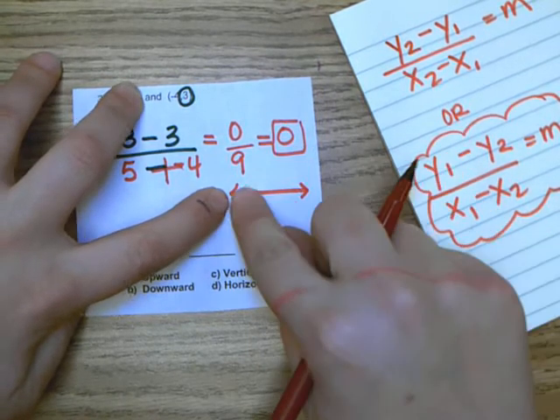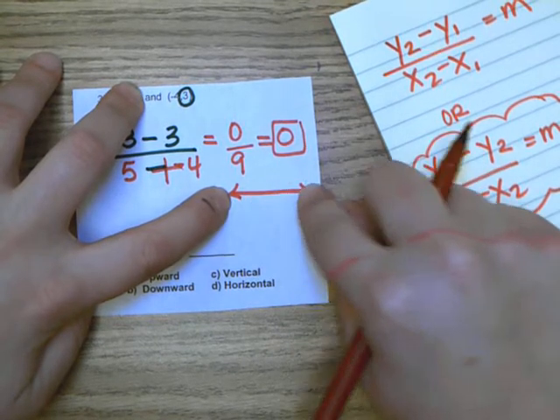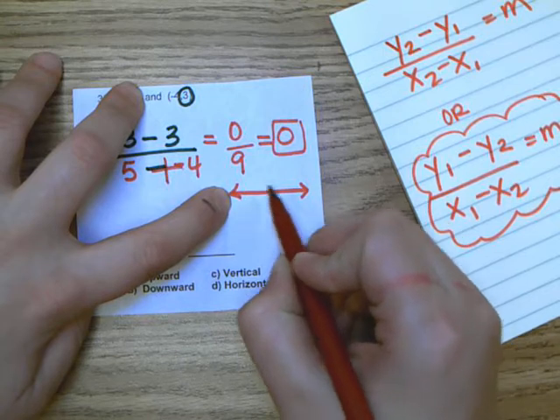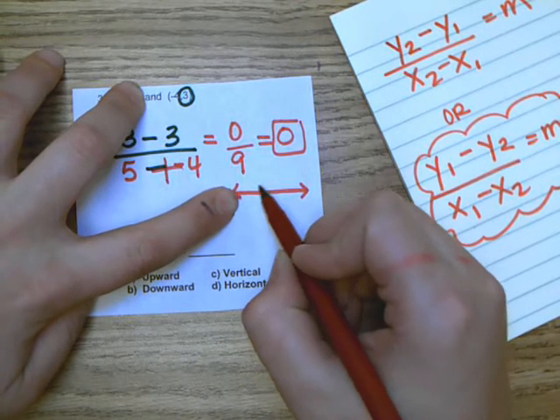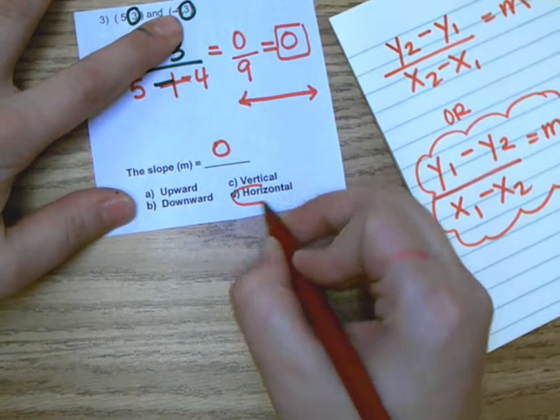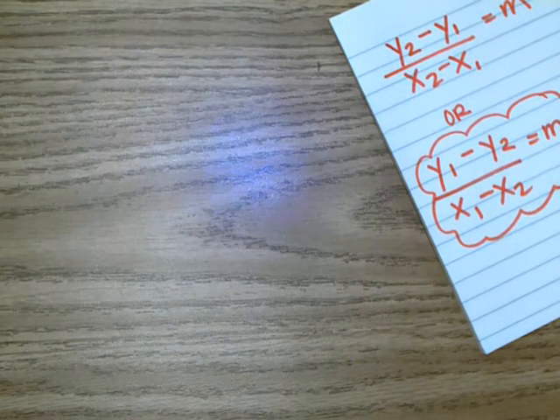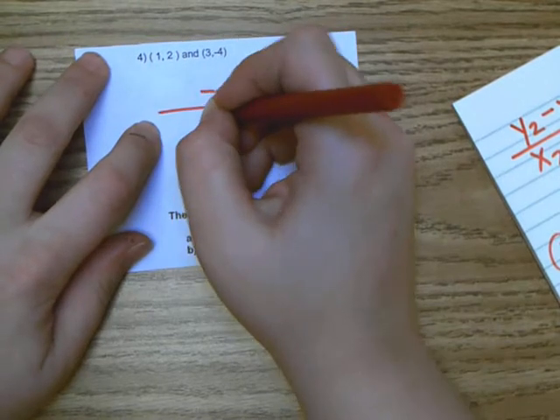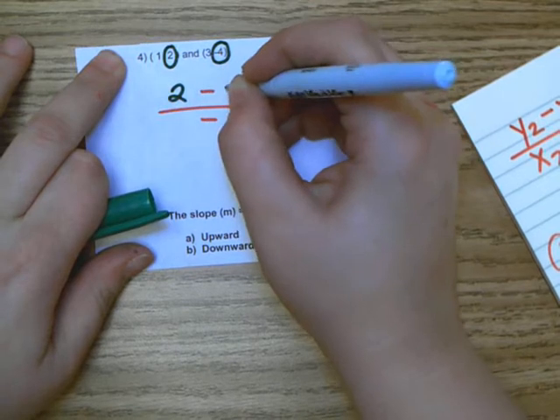So when I see a slope of 0, I know that means it is going to be a horizontal line. If I was snowboarding, I'm not going up, I'm not going down, I'm just going flat across. So that represents 0. I'm just walking across. So the slope is 0, and the line would be horizontal. Okay, let's take a look at the next example here.